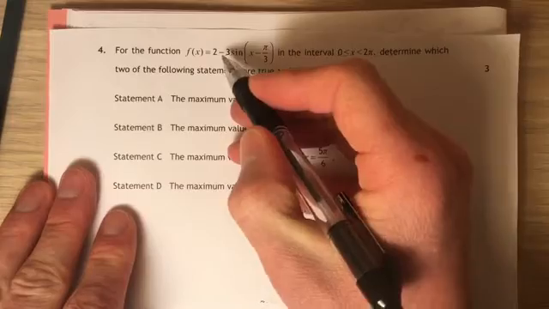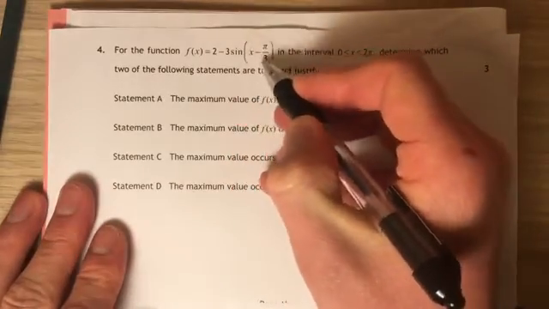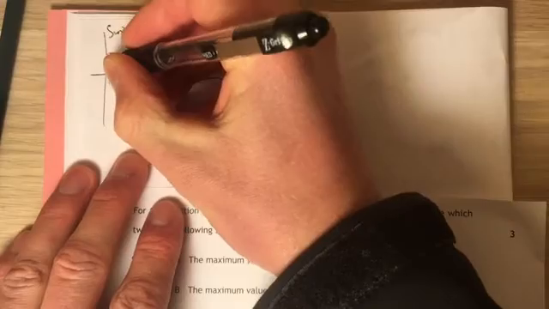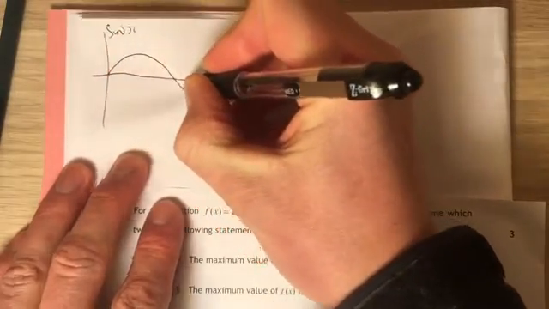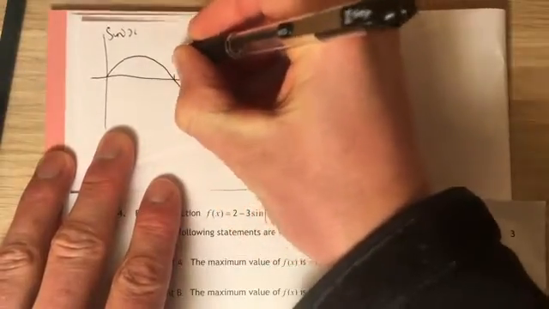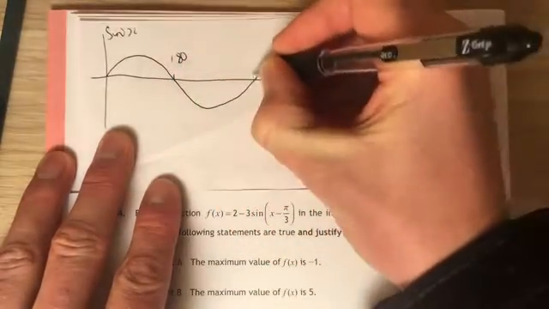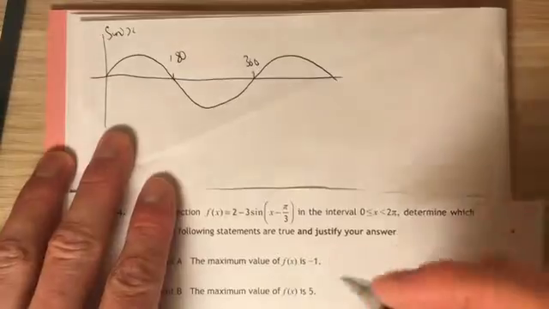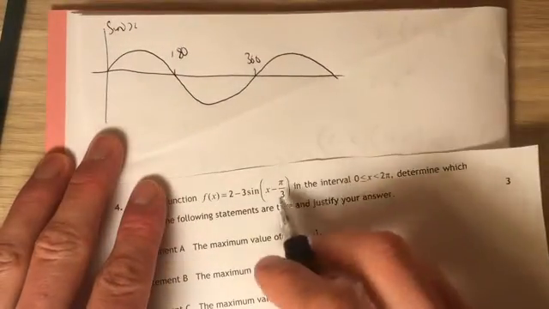Function is 2 minus sine of x minus pi over 3. So let's just think about sine for a minute, shall we? Here is my graph of y equals sine x. It starts at 0 and it kind of oscillates around like this. That's about 180, that's about 360, but we were dealing with radians stuff.